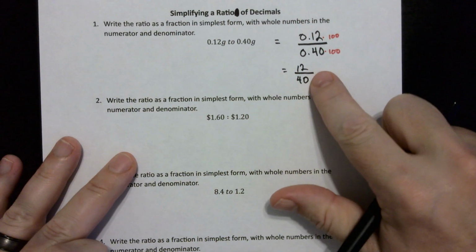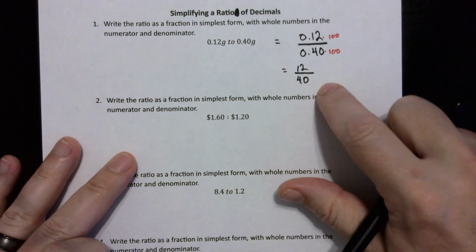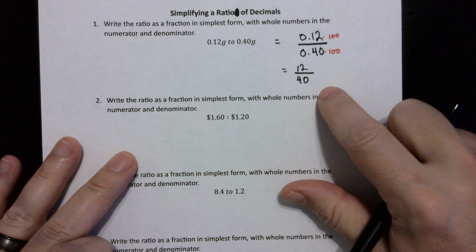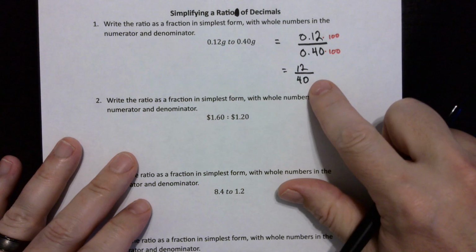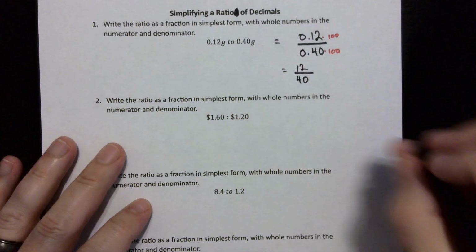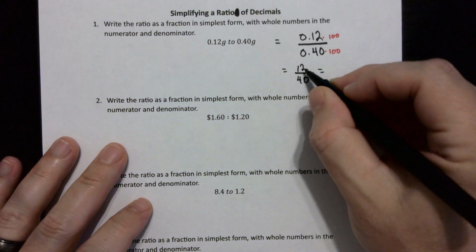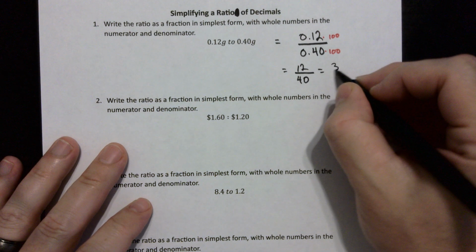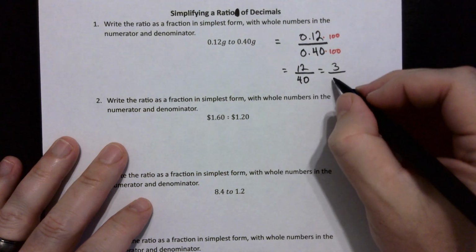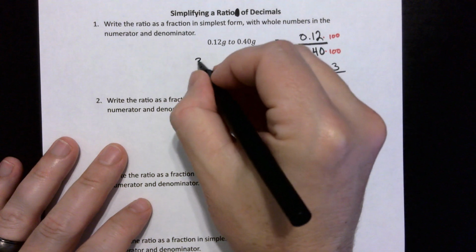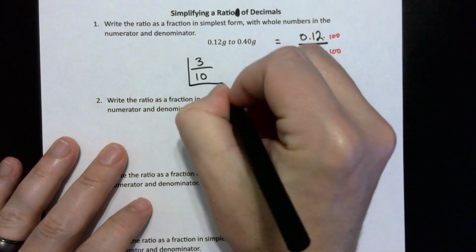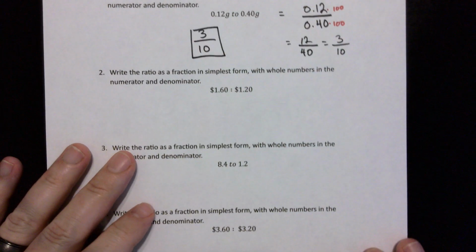Then you want to reduce this by seeing what goes into both of these. A 4 goes into both. If I divide the top and bottom by 4, 12 divided by 4 is 3, and 40 divided by 4 is 10. So my answer is 3/10. That's my ratio. Let's look at the next one.